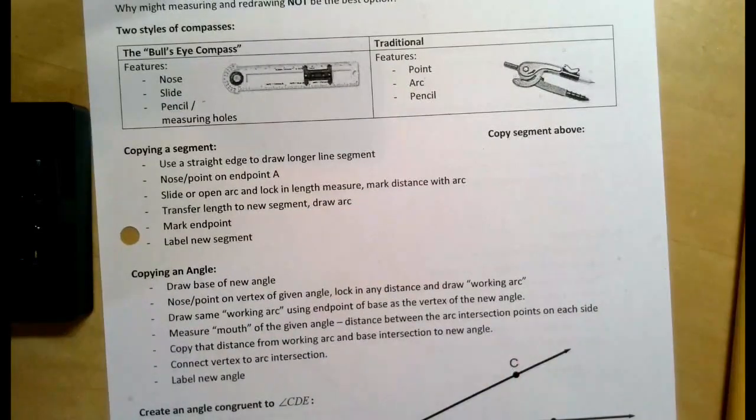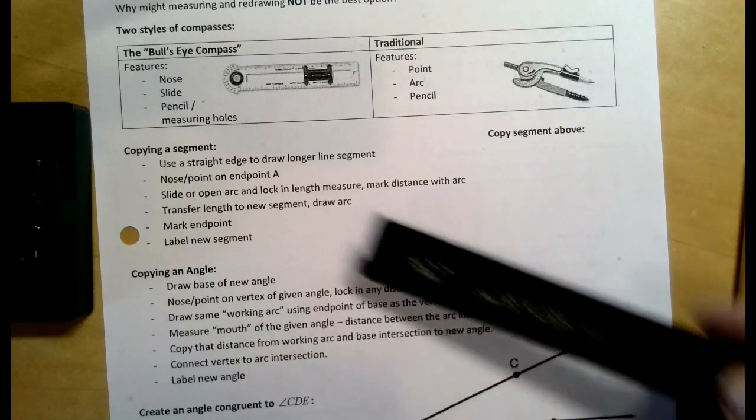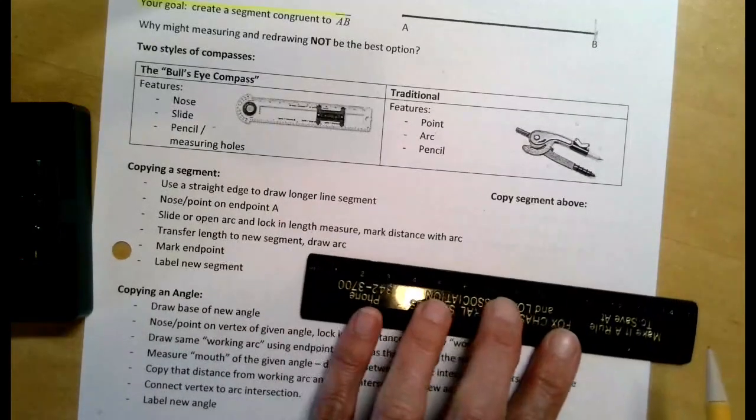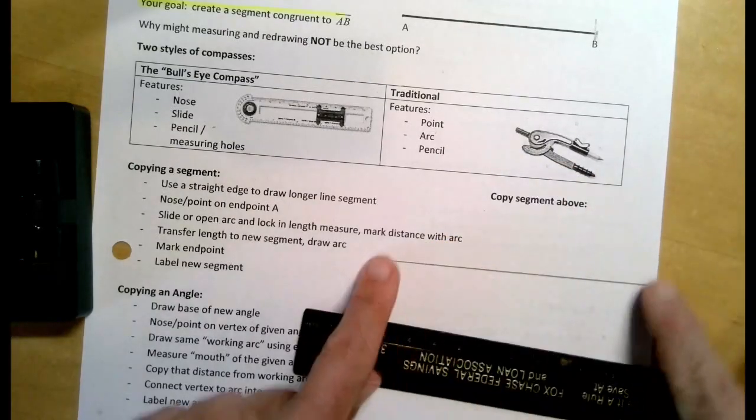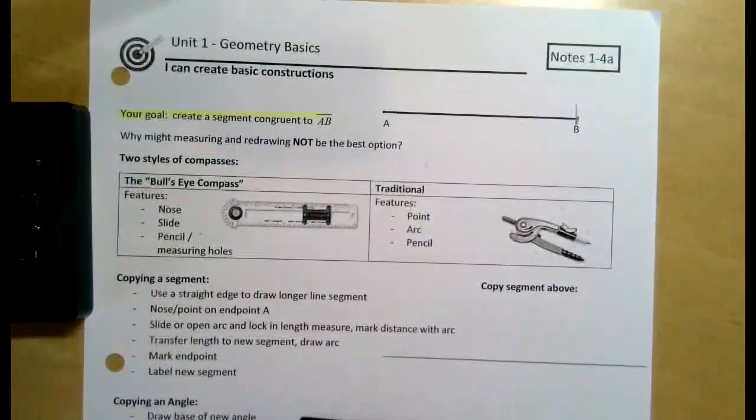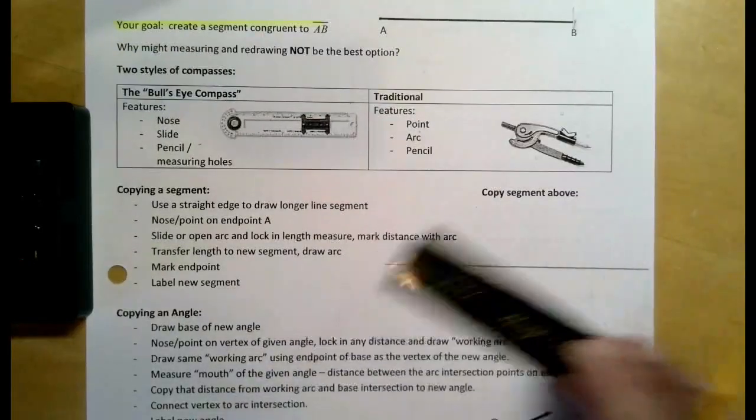All right, task one. When I'm copying a segment, my first step is going to be to use a straight edge and draw a line longer than the segment that I'm copying. So I'm going to go ahead and take my ruler, and I'm going to draw a line, and I know it's longer than the one that I'm tracing. So here's my new segment.